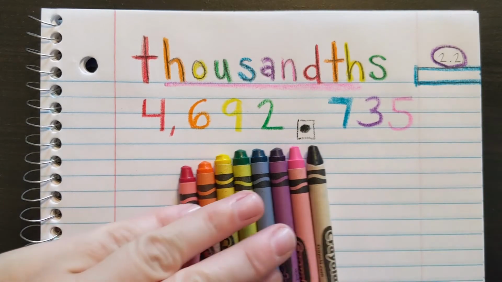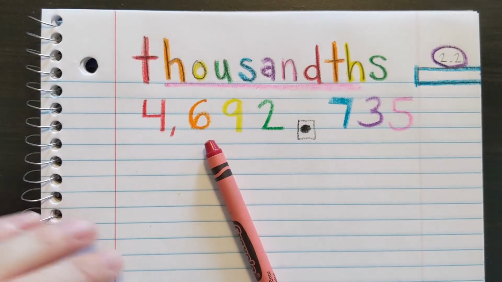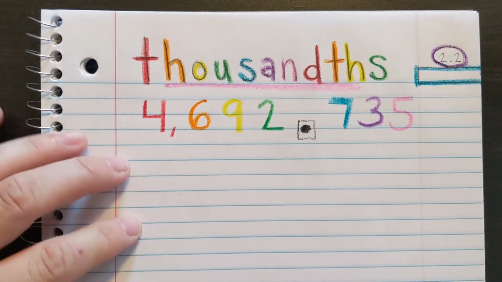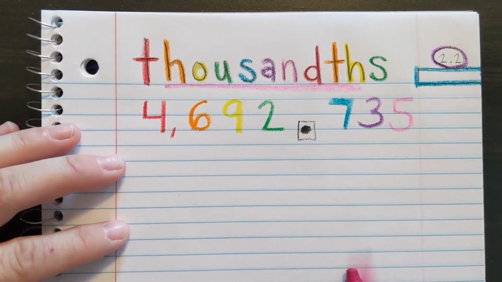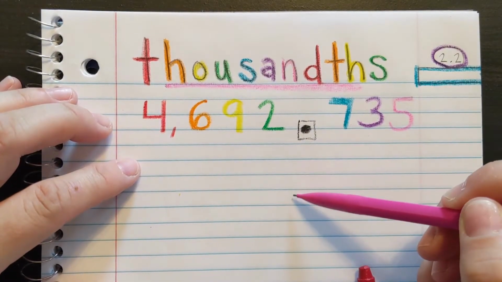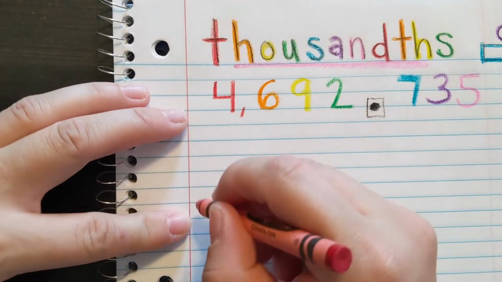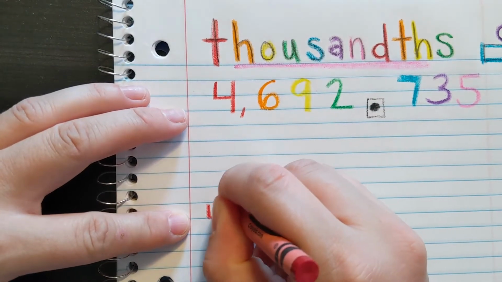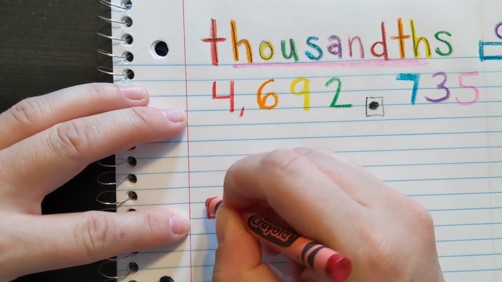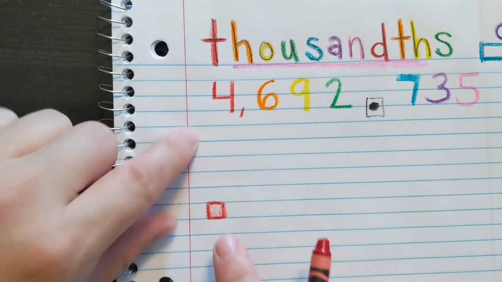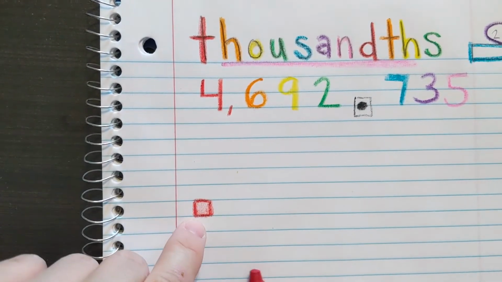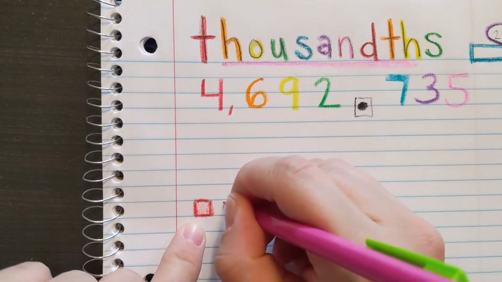So the first thing we're going to do is keep red out, and I would like us to skip a couple lines, and let's come down maybe about 5 or 6 lines, and then I'm going to make a red square, and I'm going to make a key here, meaning the number that is red stands for the thousand place.